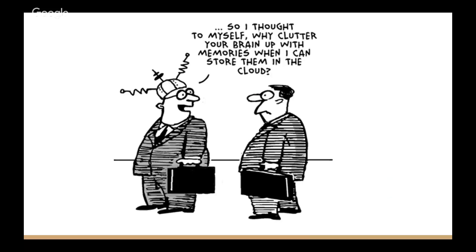So after you view this comic, why not do what this man does? Store your information in a cloud database and you'll be able to access it whenever you have internet.